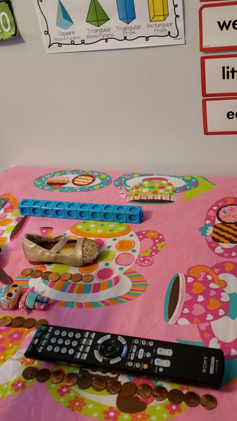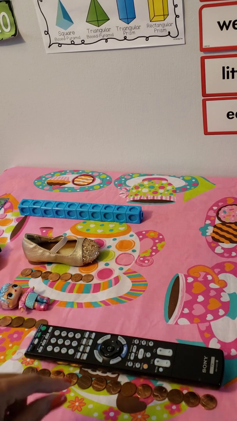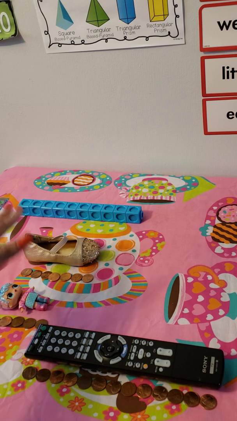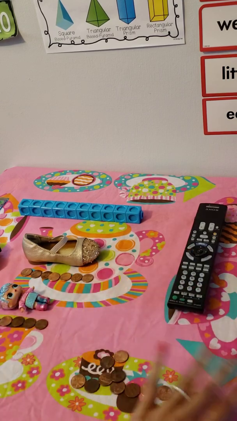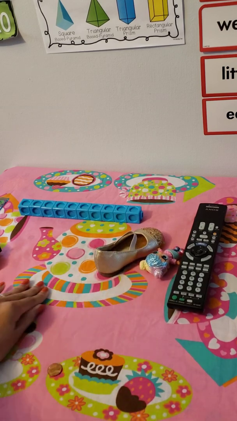So the shoe is 7 pennies long. The LOL doll is 5 pennies long. And the remote is, how many did we say? 13 pennies long. So which item is the longest? The remote.